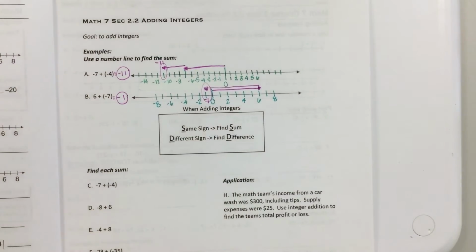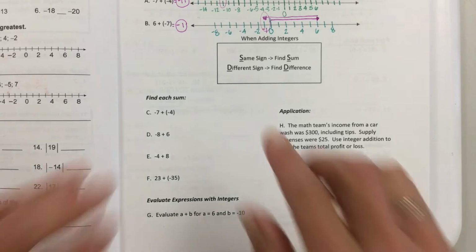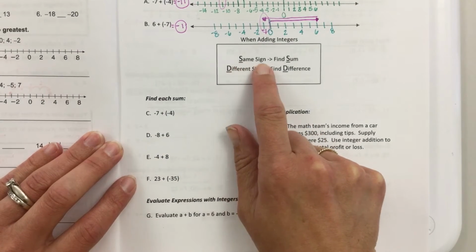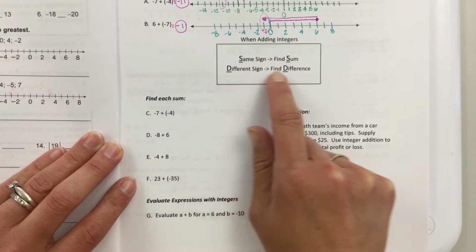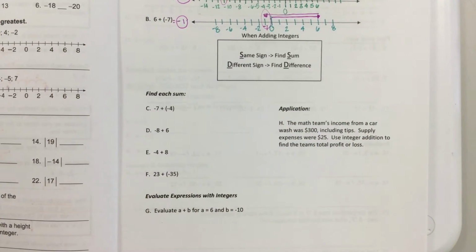So using a number line to add is actually fairly useful as long as we don't get into really large numbers. So I'm going to teach you a couple tricks that we can use without a number line. Same sign, find the sum. Different sign, find the difference. You will hear me talk about these as teams a lot.